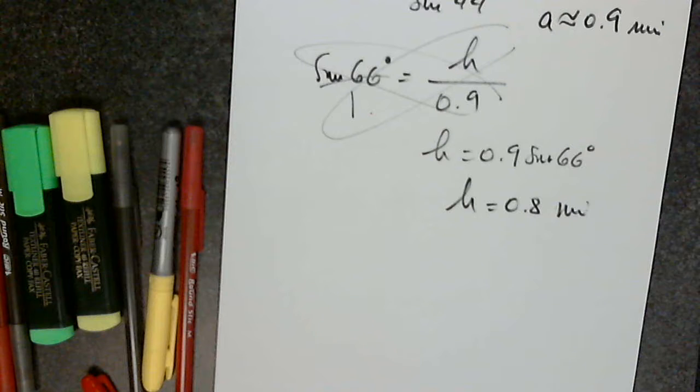So I just want to check 1.6, when you multiply by sine 22 and divide by sine 44. Yes, 0.9. Very good. And the other one I multiply by sine 66. Yeah, 0.8. Very good. Any questions?